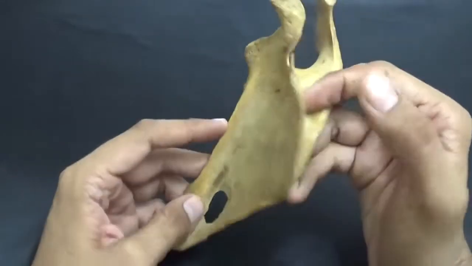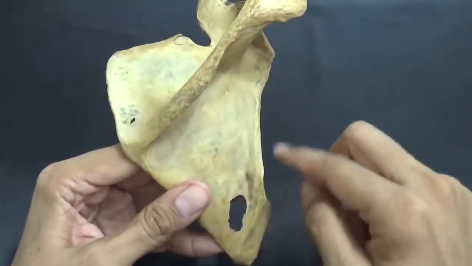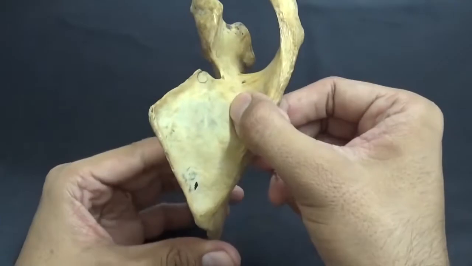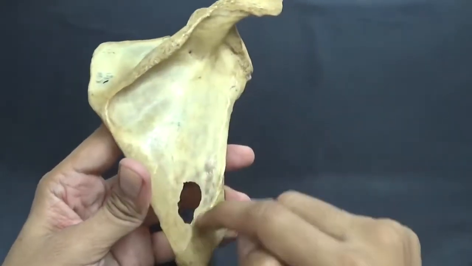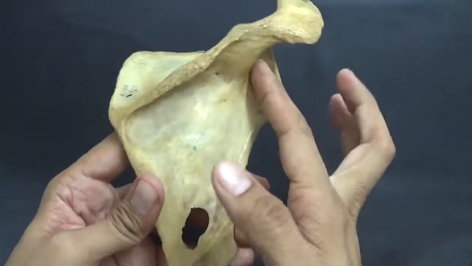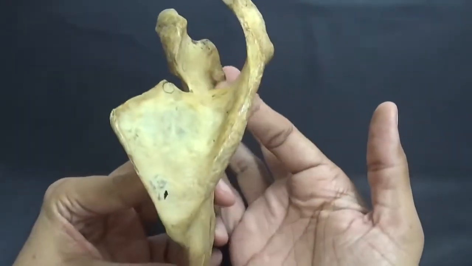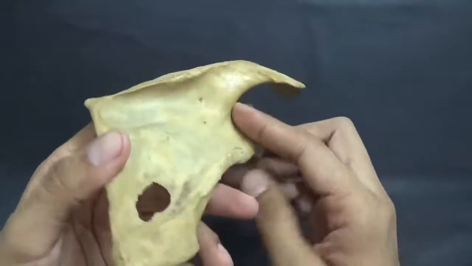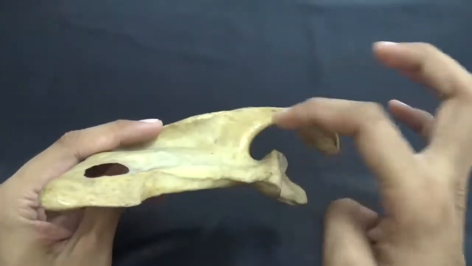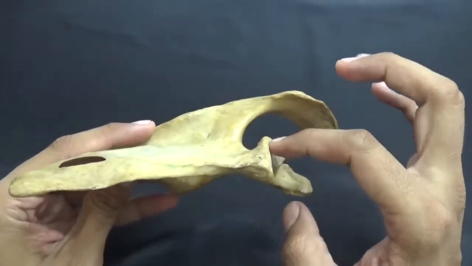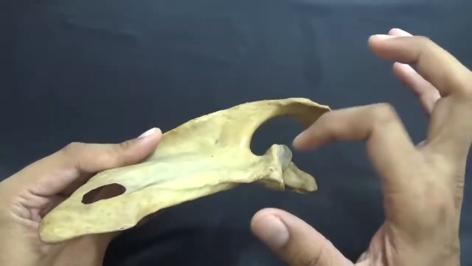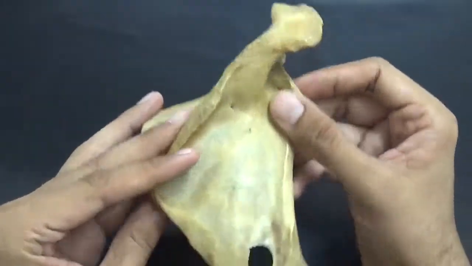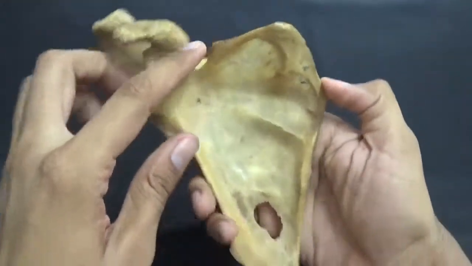Now if you see the dorsal surface, it is subdivided by spinous process into a smaller supraspinous fossa and a larger infraspinous fossa. Laterally, both the fossa are connected with each other by a notch that is called as spinoglenoidal notch. The name is given because it lies between the spine and the glenoid angle. Spinoglenoidal notch, right?